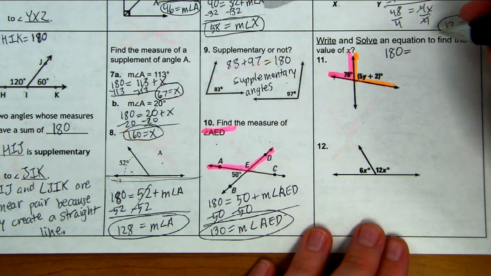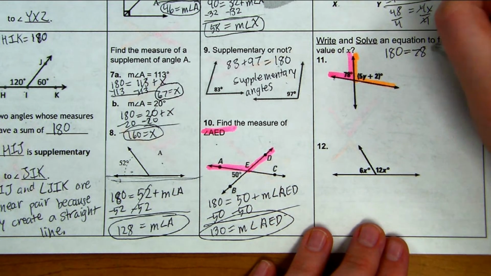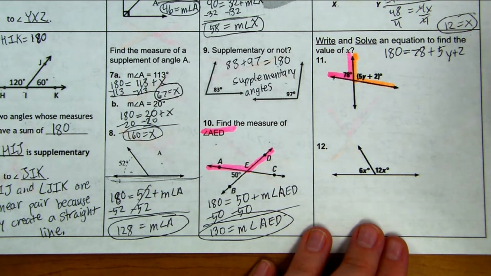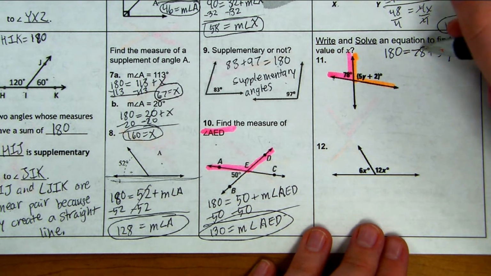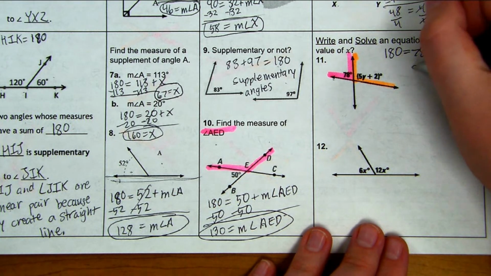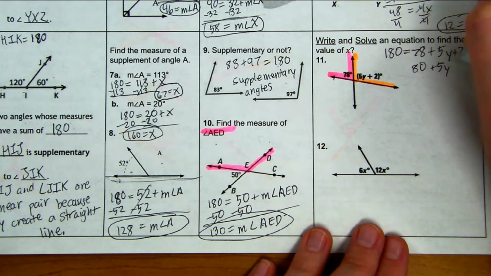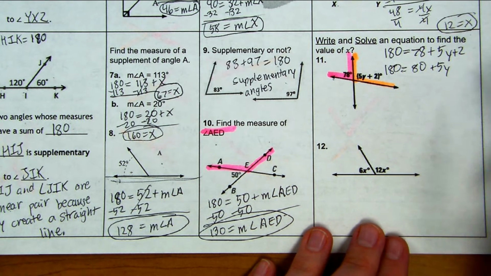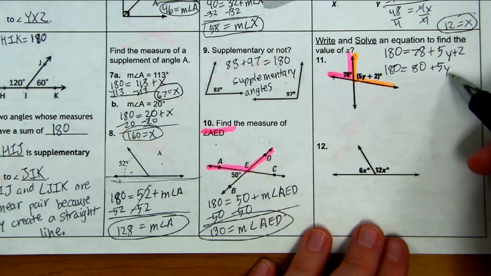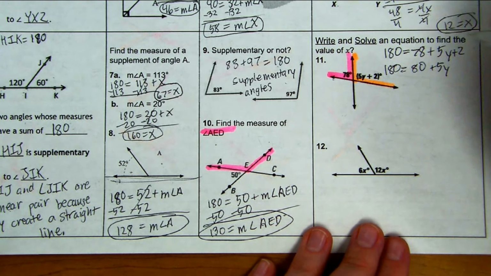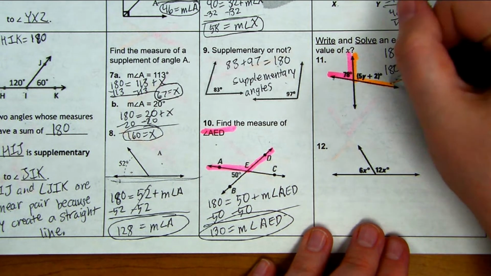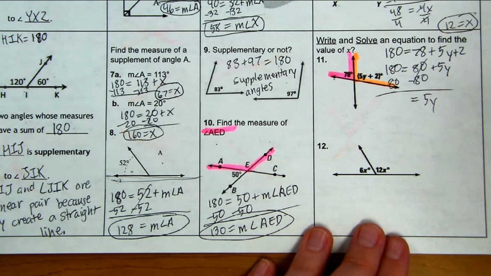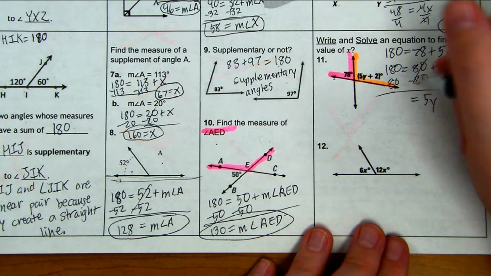So we can add the 78 plus this other measure, which is 5y plus 2. Well, we can combine our like terms first. So 78 and 2 are both constants, so we can add those together to get 80. So we still have 180 equals 80 plus 5y. Now we need to work to get the variable by itself. So we can easily remove the 80 by subtracting that from both sides. So we'll be left with 5y on one side. On the other side, 180 minus 80, that leaves us with 100.